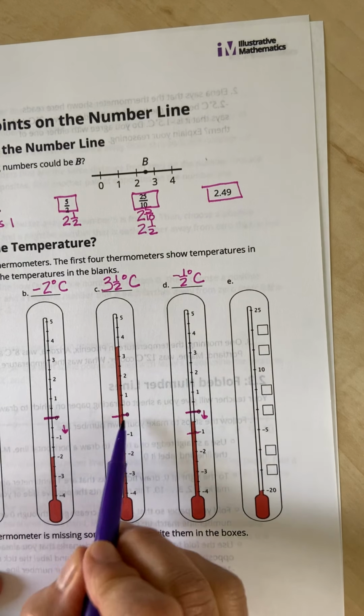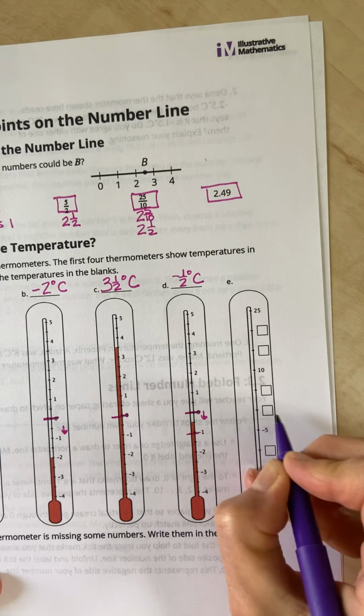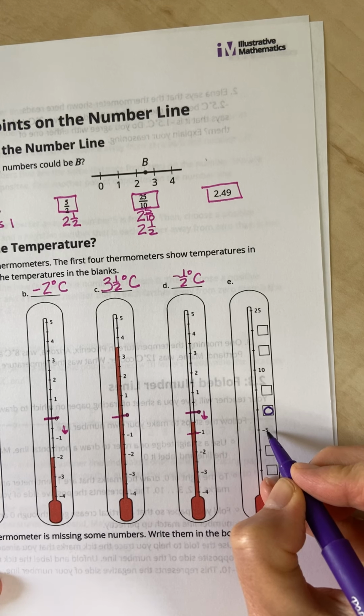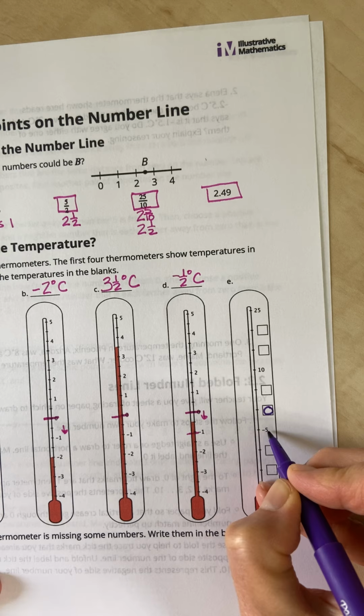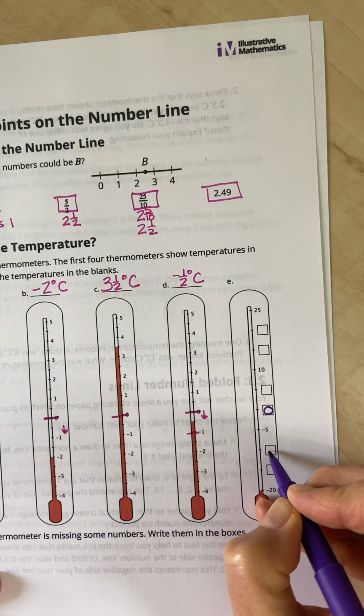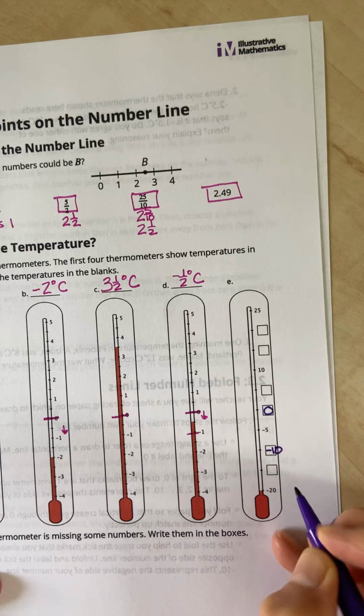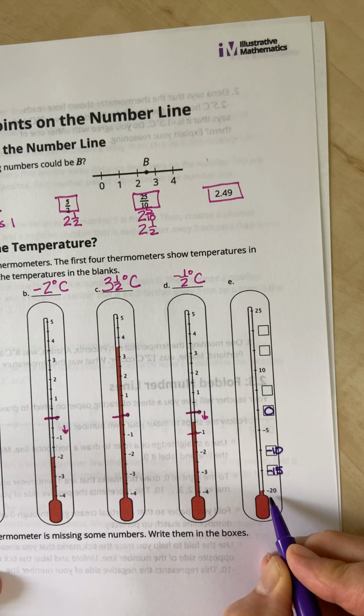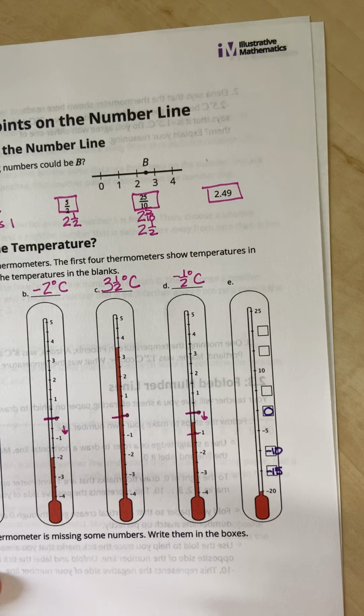All right, so I have to figure out what the scale was and where 0 would be. Well, it looks like 0 is in the same spot on all of these, but that doesn't mean it would be here, but it is, okay? And it goes down by 5. So if this is negative 5, I'm going to go down 5 more. That will give me negative 10. Go down 5 more. That would give me negative 15. That means that that should be negative 20, which it is, okay?